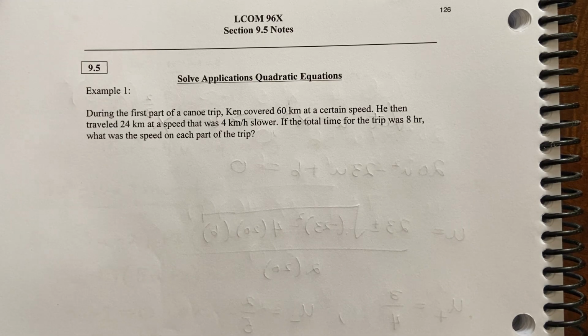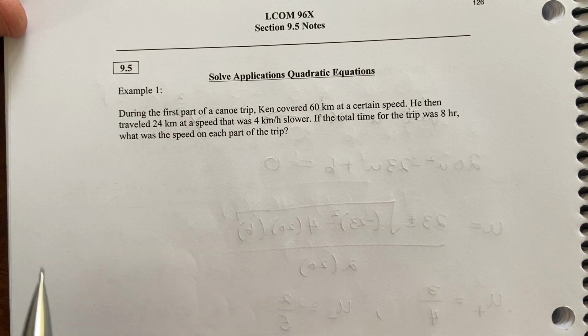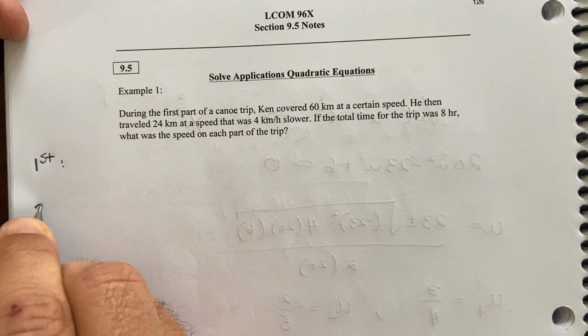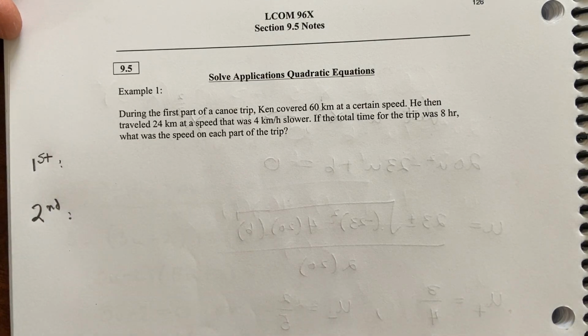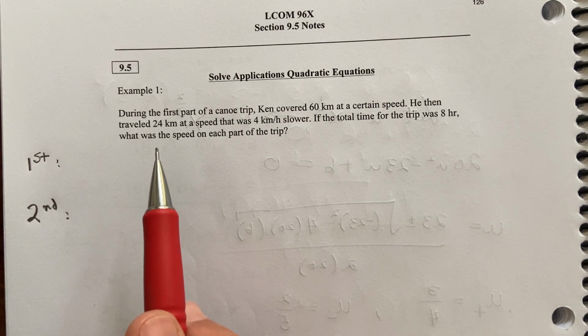So what I'll do is kind of this formal approach. So we have two parts. We have this first part of the trip, and we have a second part of the trip. So what I'll do is define variables with respect to these two different parts.